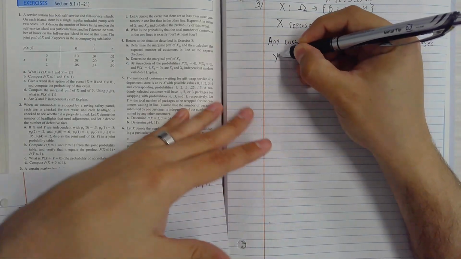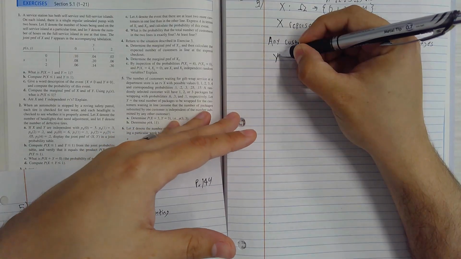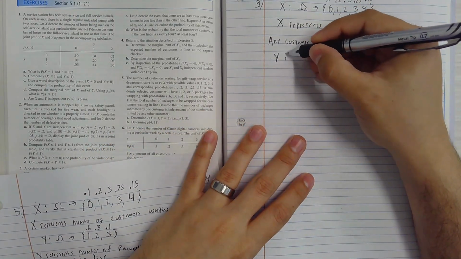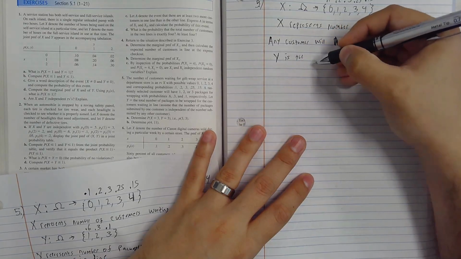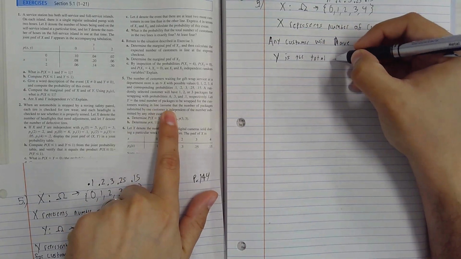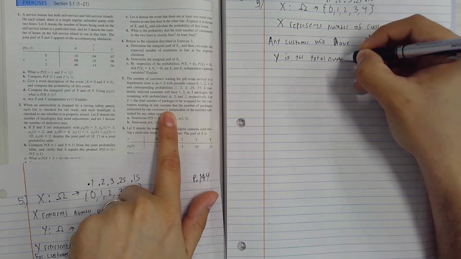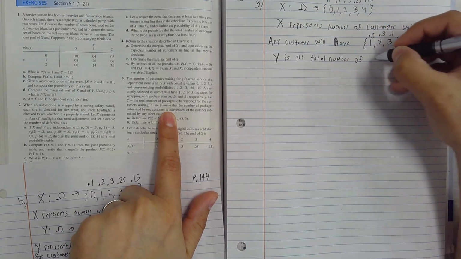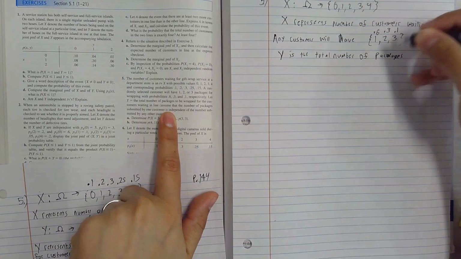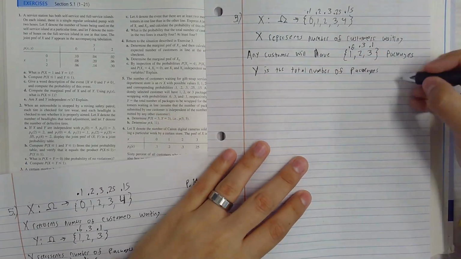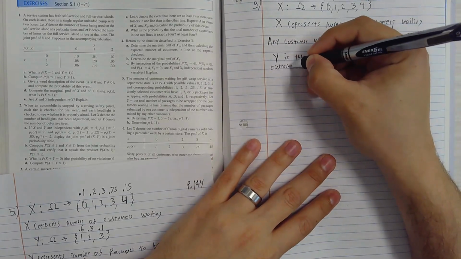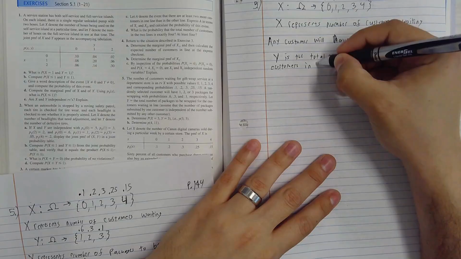So Y is the total number of packages for customers in the line.